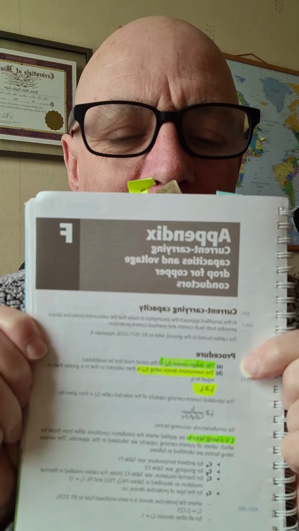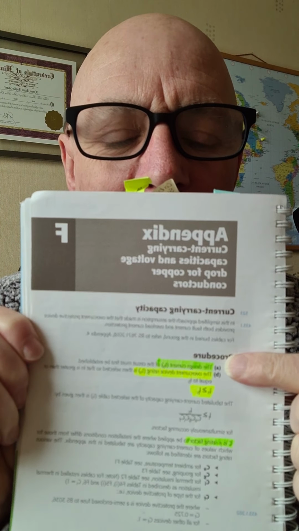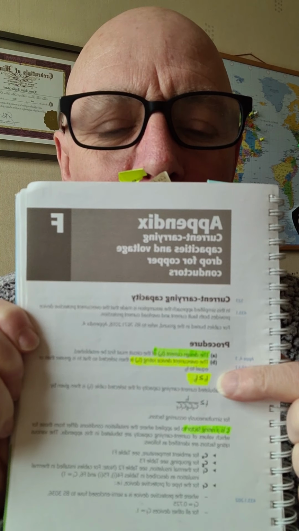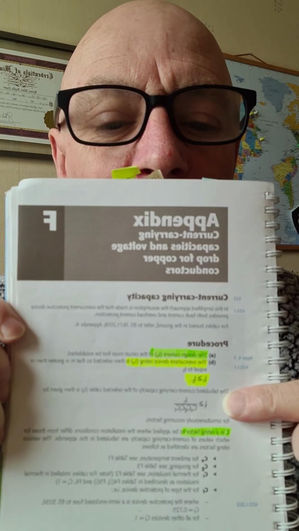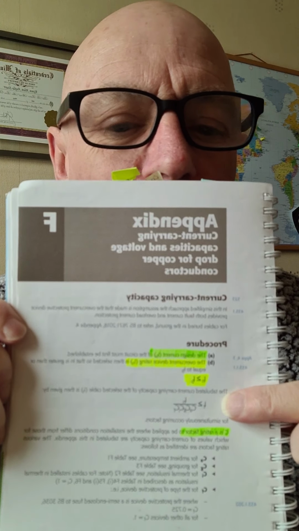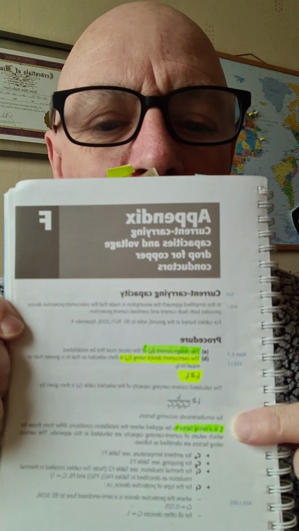You've got the procedure there where first of all you need to find your design current, which is IB. Then you need to select a suitable size of protective device, so that's IN. Then it gives you this little formula that IN has to be equal to or greater than IB. And then you've got your formula for calculating your current carrying capacity, taking into account the different correction factors that you have, which I've highlighted here.